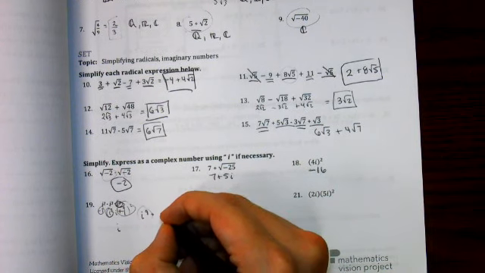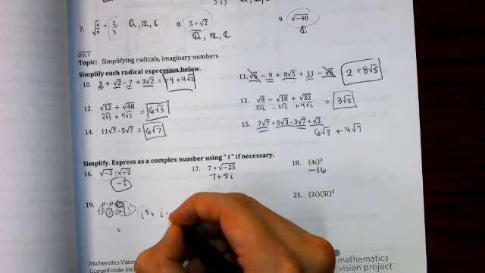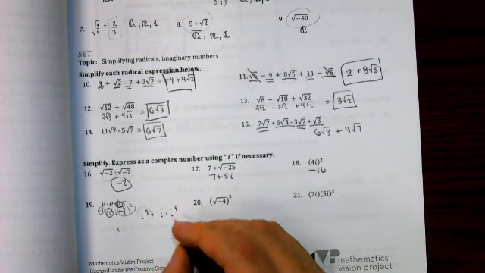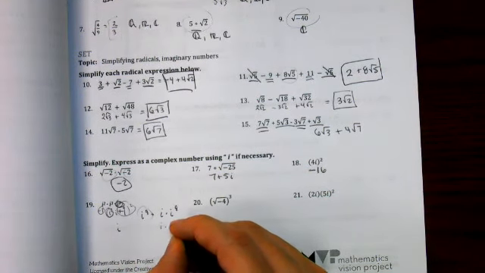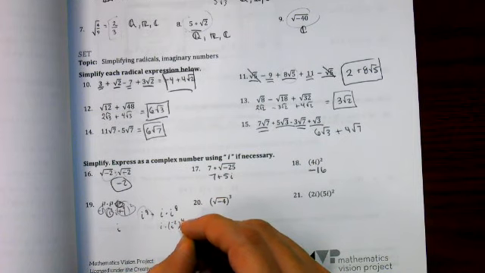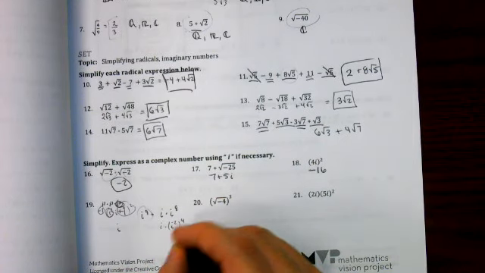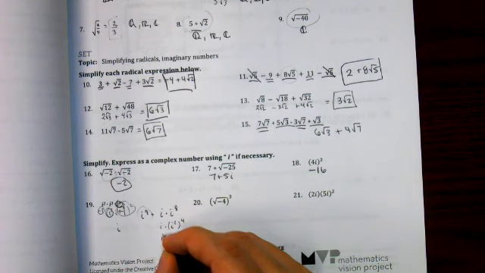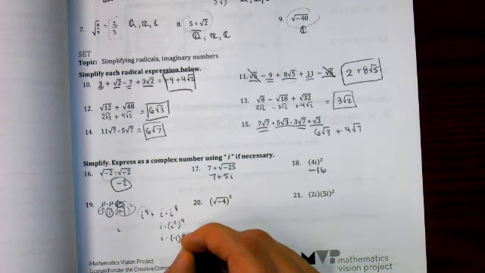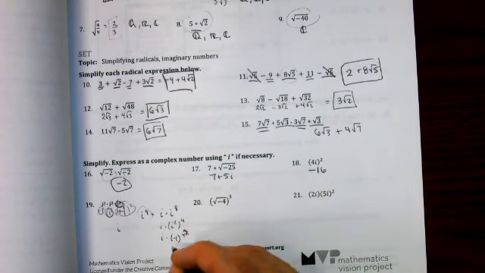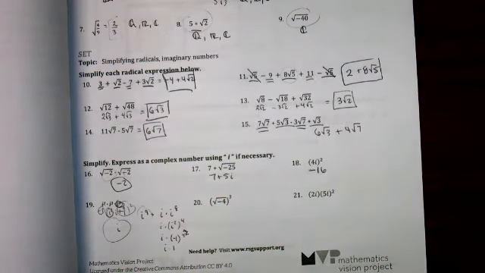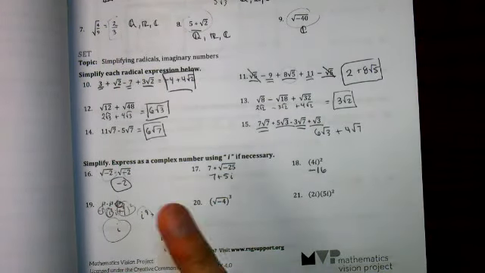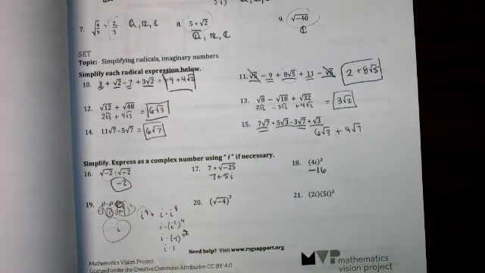And that's the same thing as i times i to the 8, which is i times i squared to the 4th power. That's going to be i times negative 1 to the 4th power. So that's i times 1, which is just i. So that's the solution. Remember, it takes 2 i's to make a negative 1.